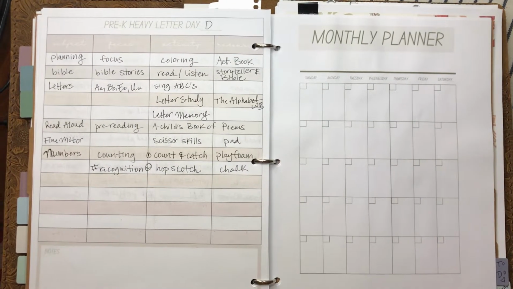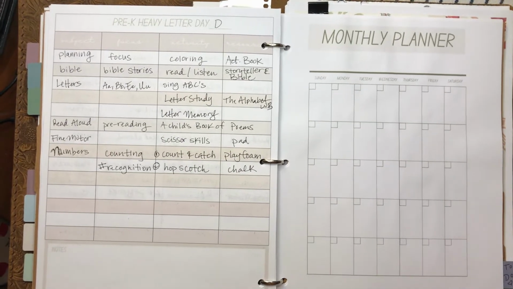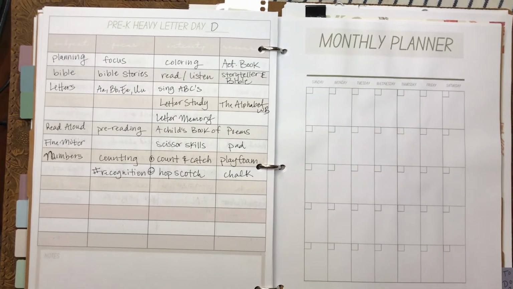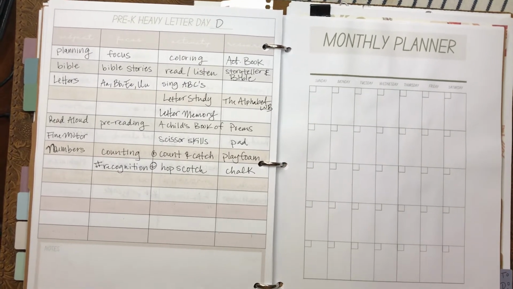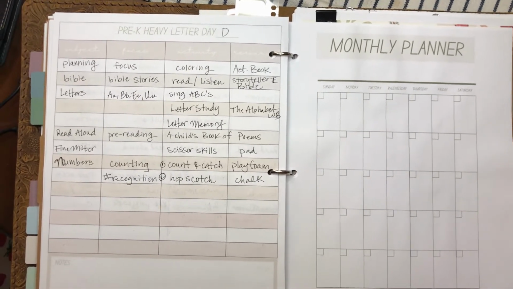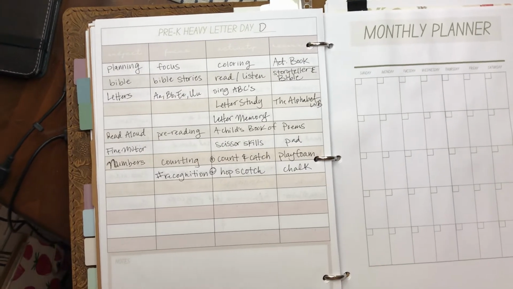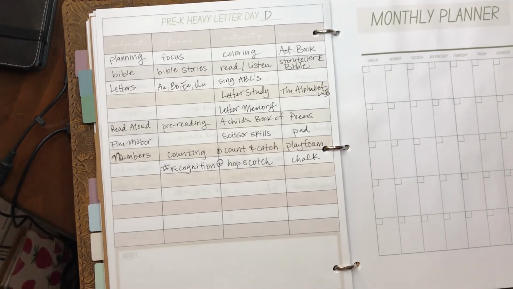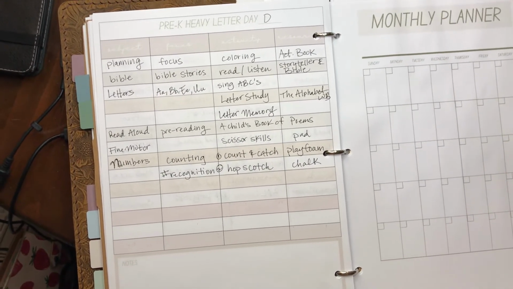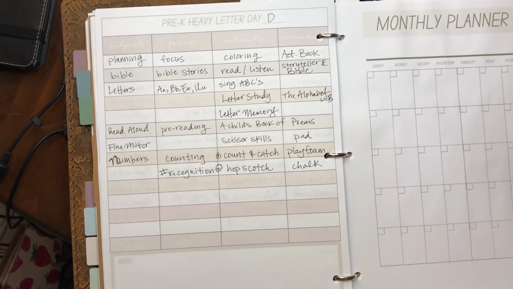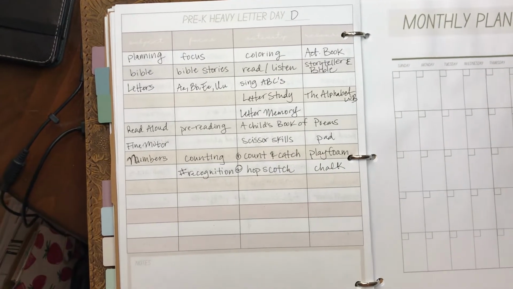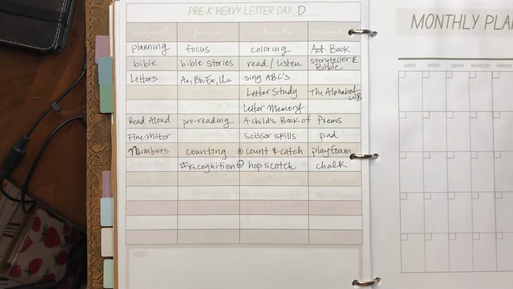Hello everybody, welcome to the land of Kakiak and my planner, where I'm going to go over a quick overview of a preschool heavy letter day. I have a previous video on how I make these, and I'll link that down below, and a little bit more about our preschool schedule for the month. But today I just want to give you a quick overview of how easy preschool at home is.